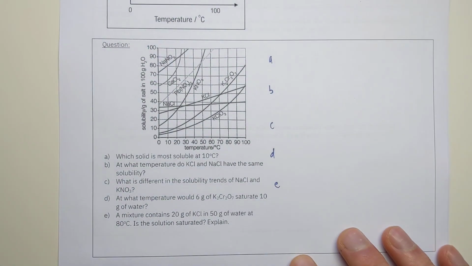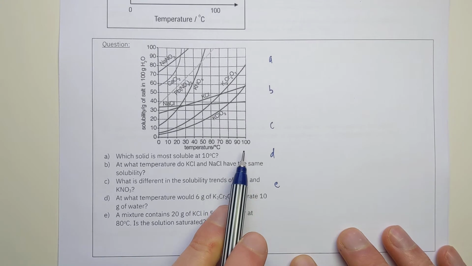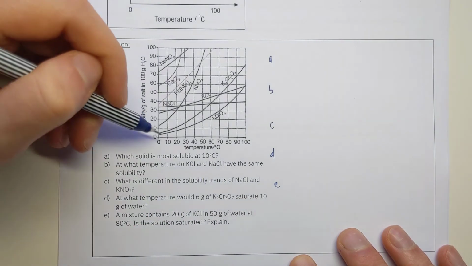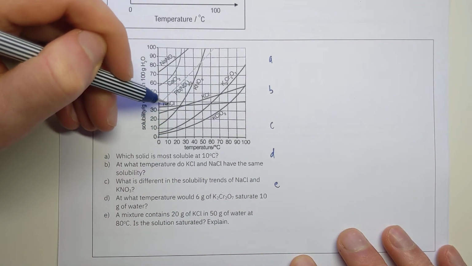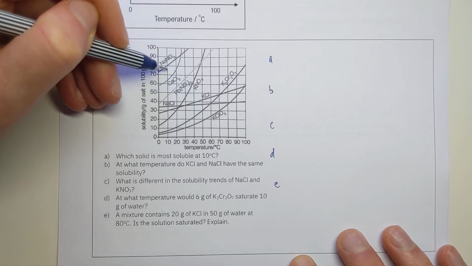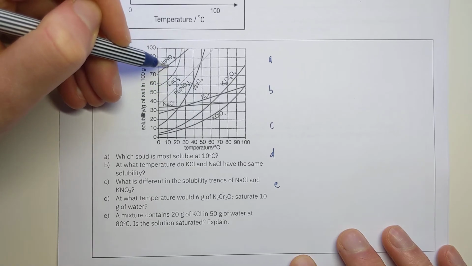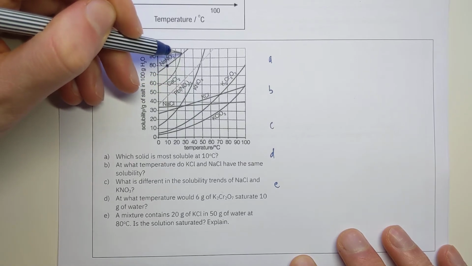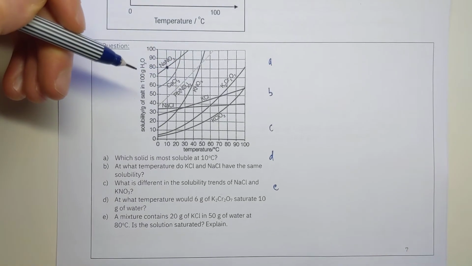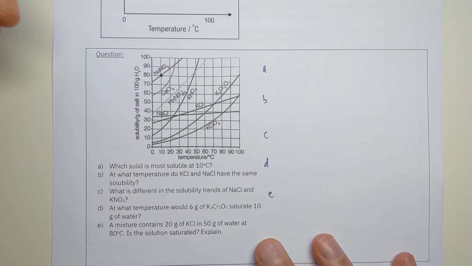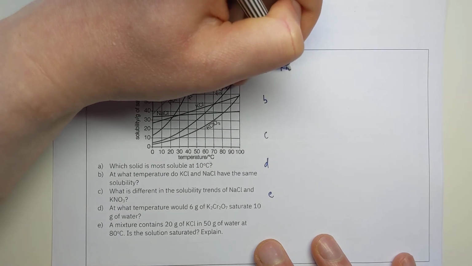Part A, simple enough. Which solid is most soluble at 10 degrees C? Going to look at my temperature scale, go to 10, look up, find the line I get to which is highest for 10. It's actually this one here, NaNO3. Notice it's not the highest at all temperatures, but at 10 it is definitely the highest. Therefore, the answer to part A is just NaNO3.